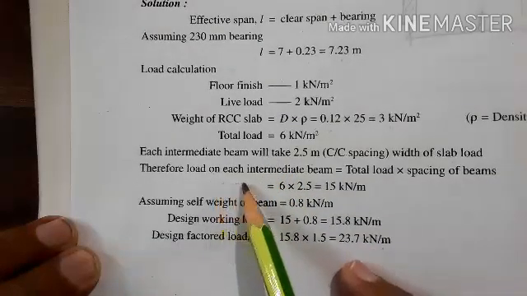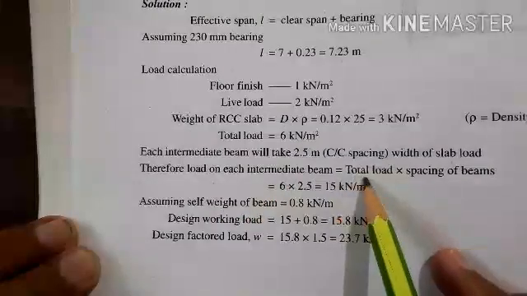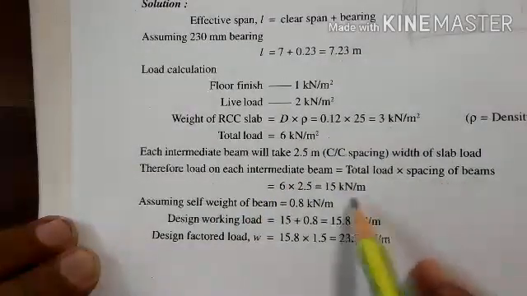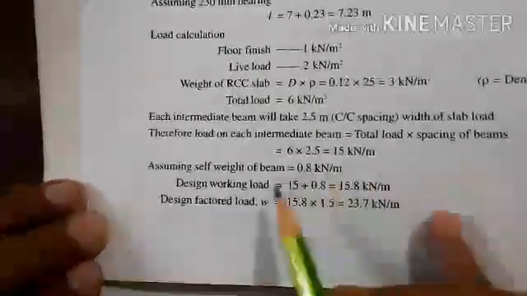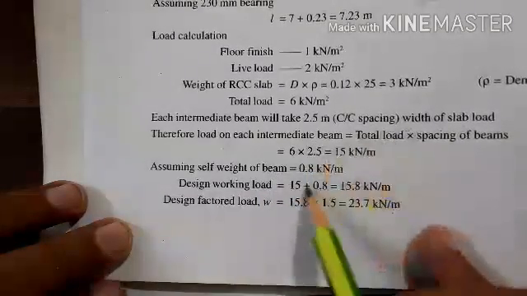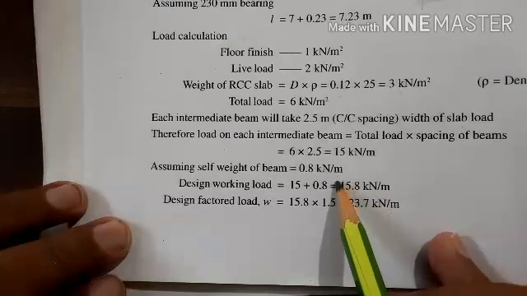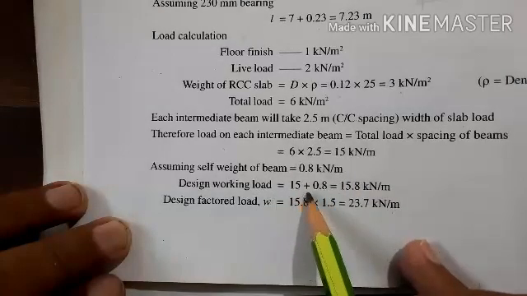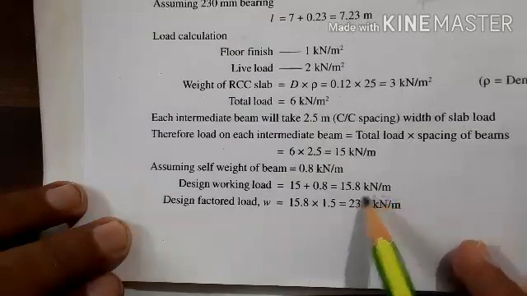Therefore the total load on each intermediate beam, that is total load multiplied by spacing of beams, will give you 15 kilonewton per meter. Assuming the self weight of the beam, you have to assume the self weight of the beam also, that is 0.8 kilonewton per meter. Then the design working load will be 15 plus 0.8, you will get 15.8 kilonewton per meter.